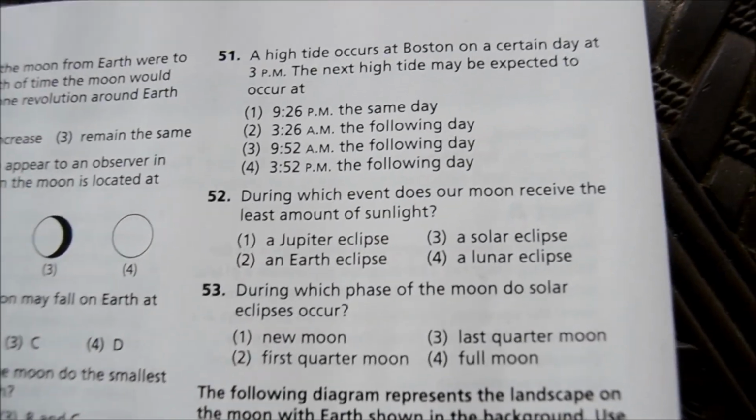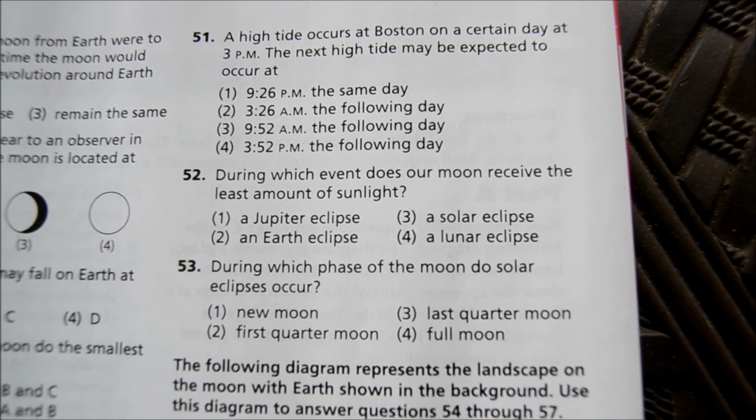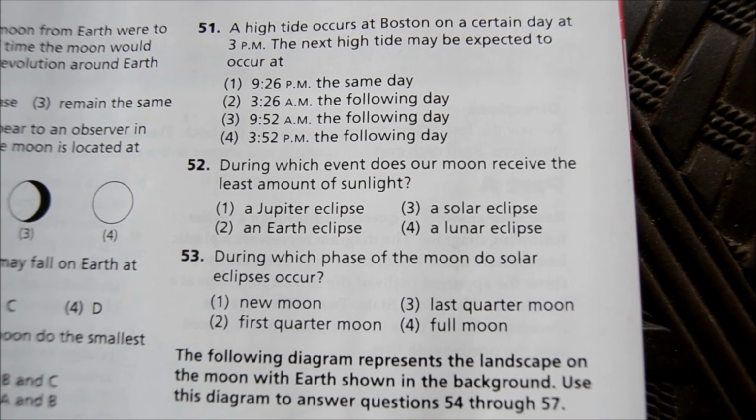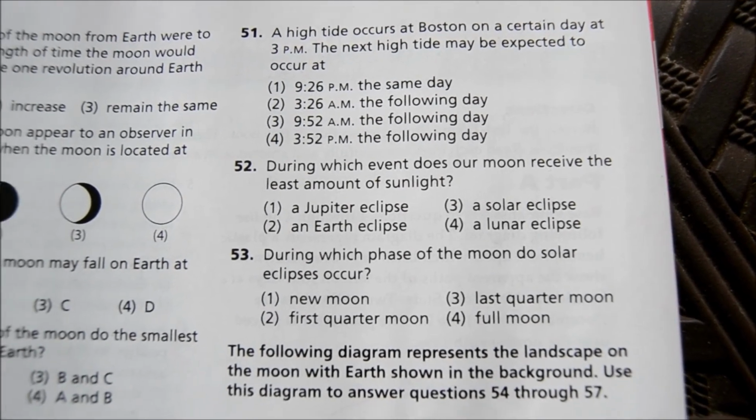51. A high tide occurs at Boston on a certain day at 3 p.m. The next high tide will be expected to occur at, alright, you're looking at a little over 12 hours later, so add 12 to that. You're going to be at 3:26 a.m.